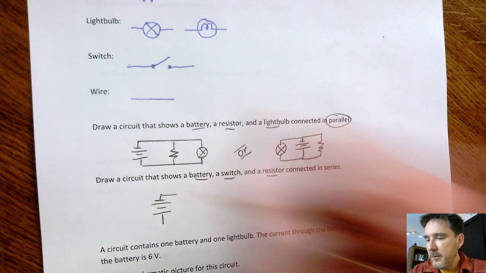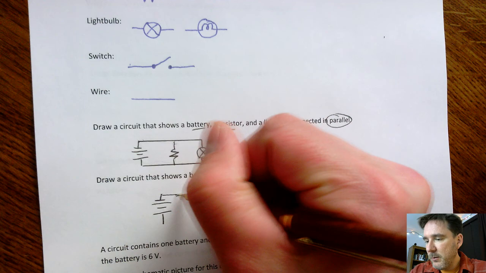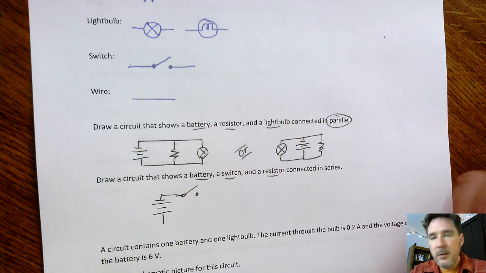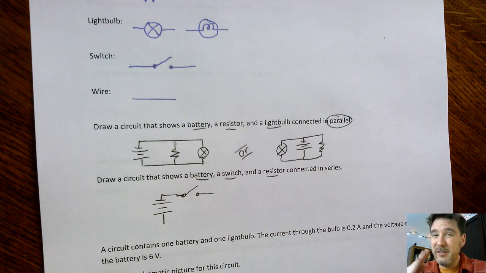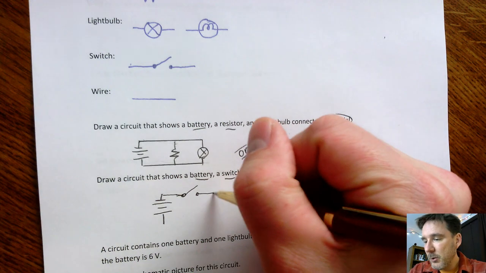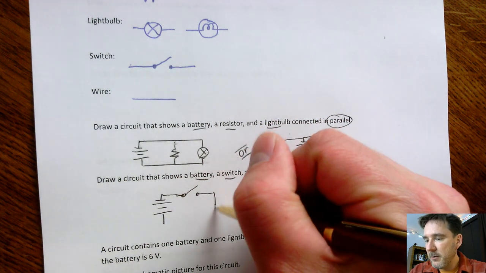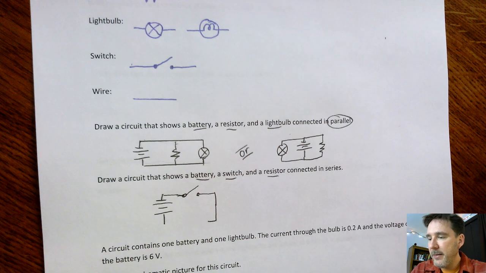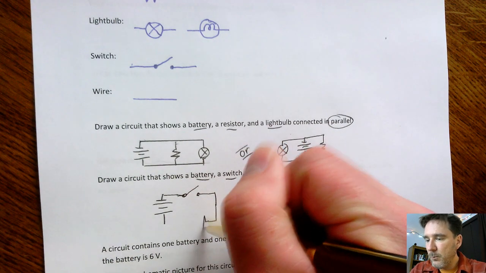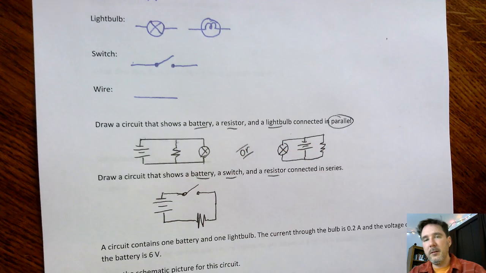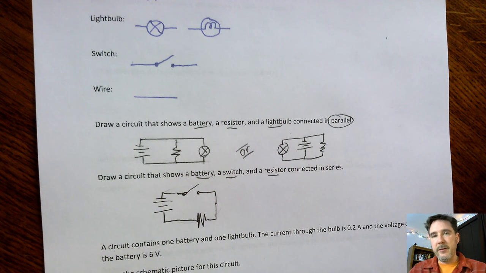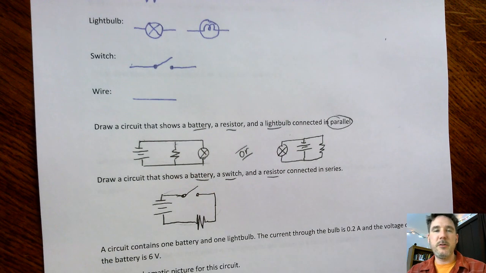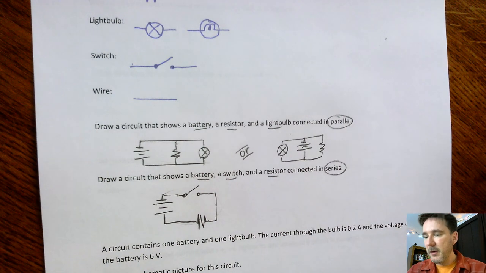So in series, I'm going to draw a switch with my little symbol there for a switch, and it's series, so there's no choices, there's no breaks, there's no splits in the path. So it doesn't matter where you put this thing, as long as you're along the same path. I'm following the path. And now I need a resistor, and I go back to the battery. All right, so that's a series circuit. There's only one choice. It goes around and around. All right, as opposed to the other one where there's a choice. All right, so that's in series.